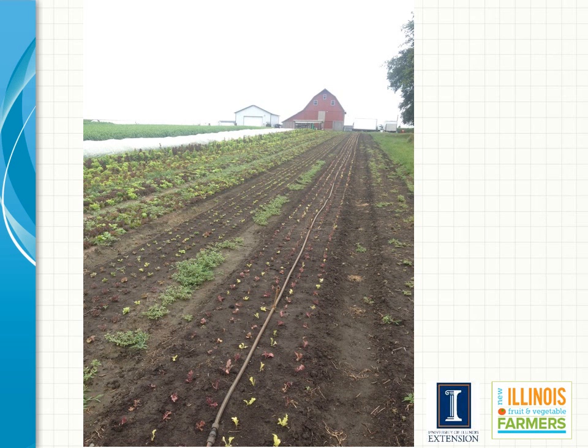Transplanting leaf lettuce is a strategy for having leaf lettuce in the warm summer months where leaf lettuce seed would not germinate in very hot soils via direct seeding. This is coupled with overhead irrigation to ensure transplant survival and growth.